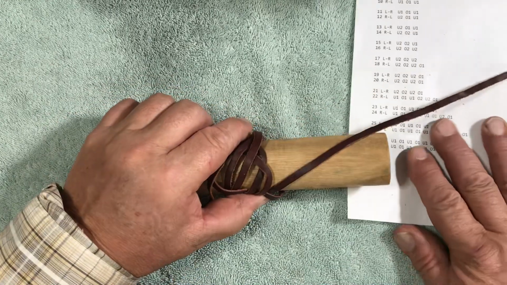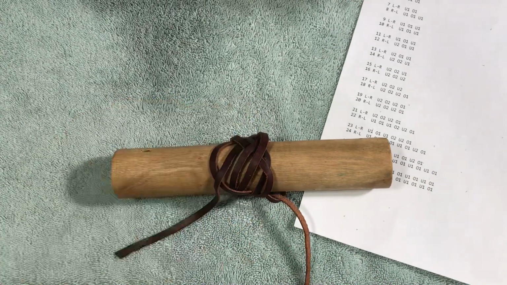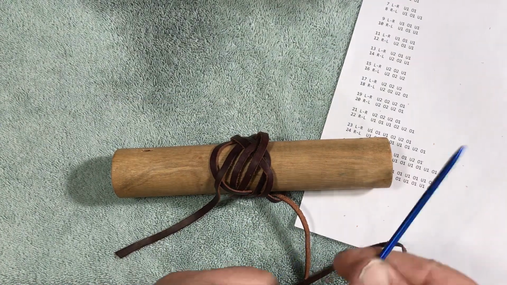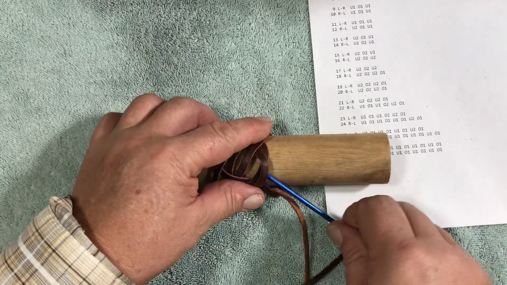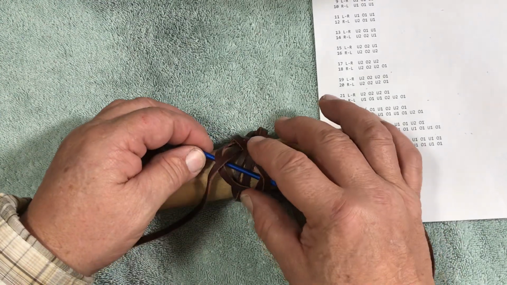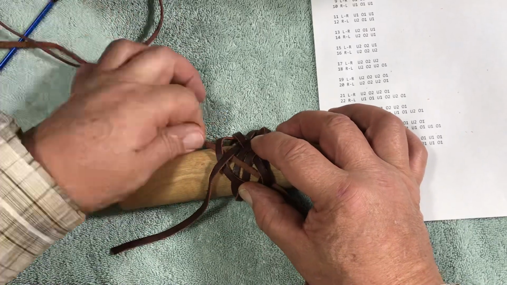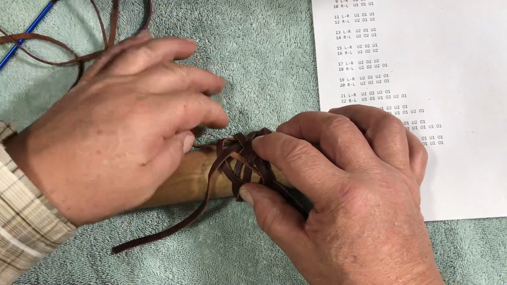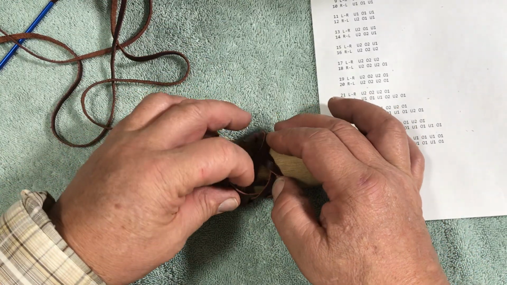Now we've got an under 2, over 2, under 2. So it's under 2, over 2, and under 2. Right there.